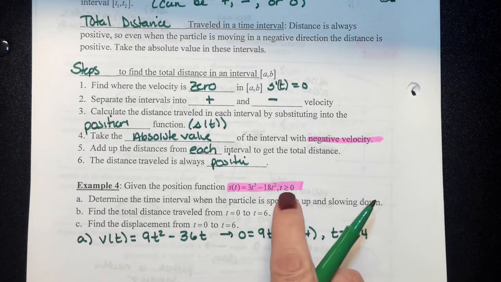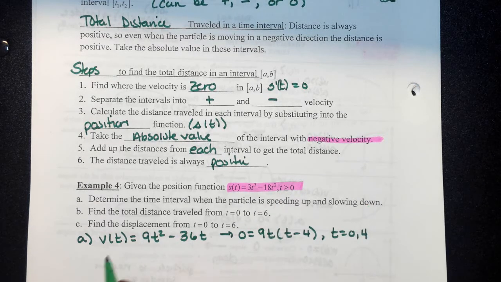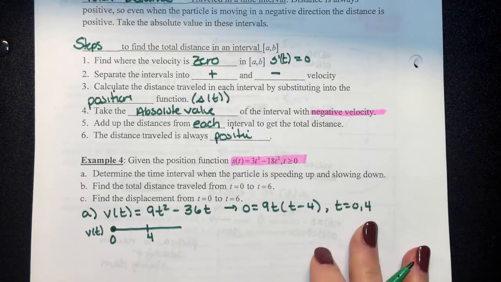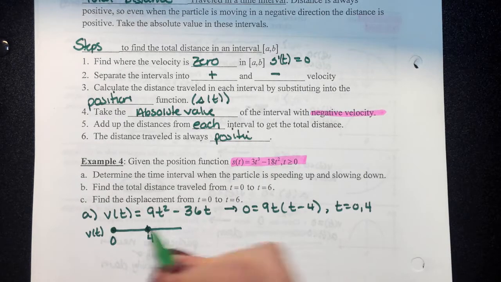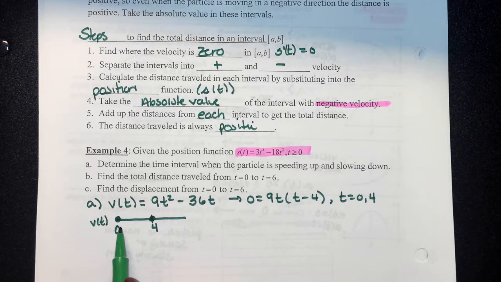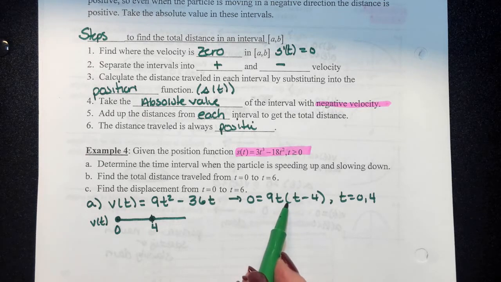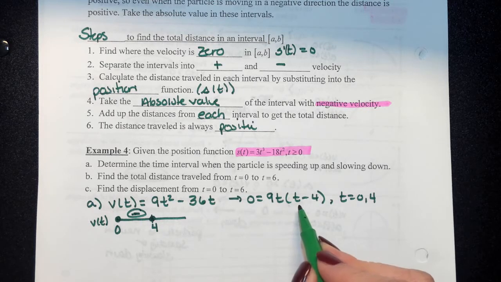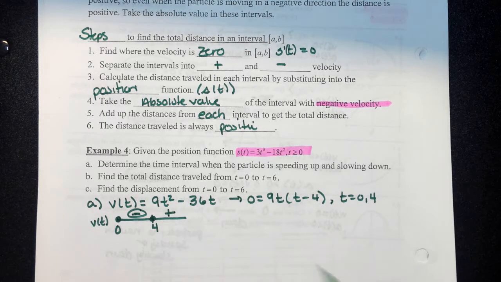Now remember, I'm looking at a time interval where t is greater than or equal to 0. So on my number line test for my velocity, I'm starting at 0, and the one critical value is going to be 4 that I'm going to plot on the number line. To figure out whether velocity is positive or negative, I'm going to plug in a number between 0 and 4, so I'll plug in a 1. When I plug 1 into my velocity function, I end up with a negative. When I plug in a 5, I end up with a positive. So any questions on finding where velocity is positive or negative?